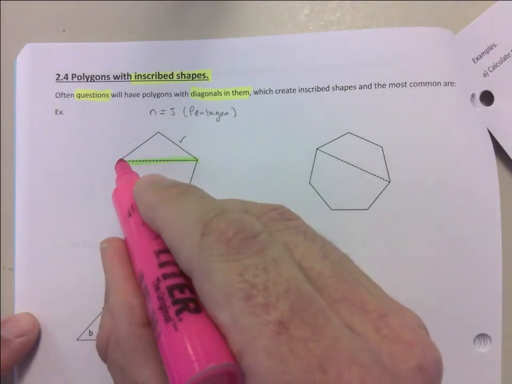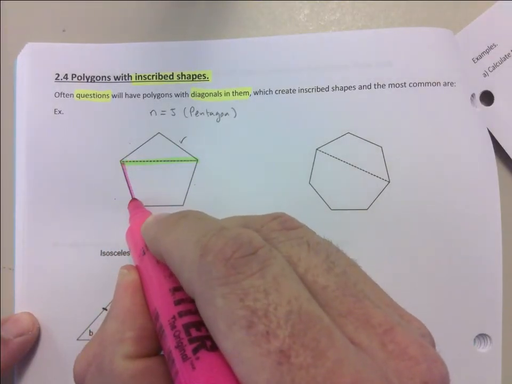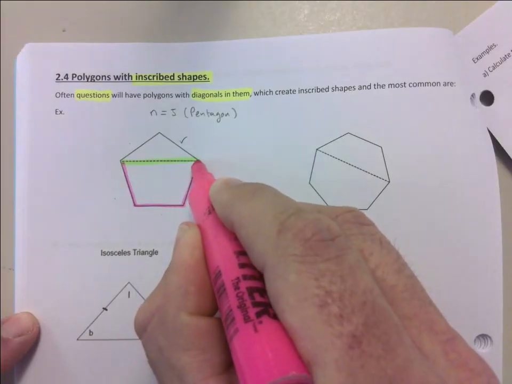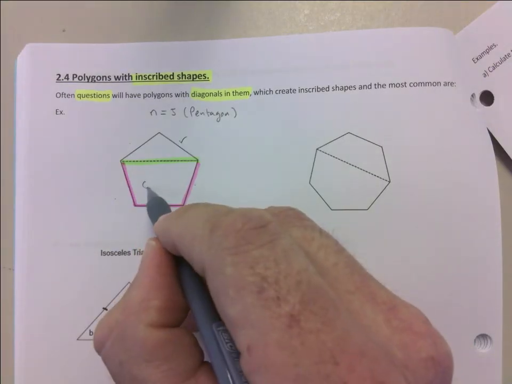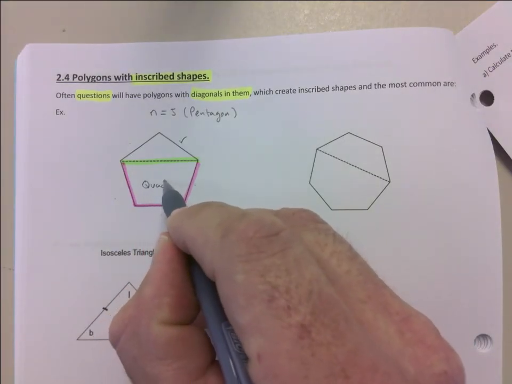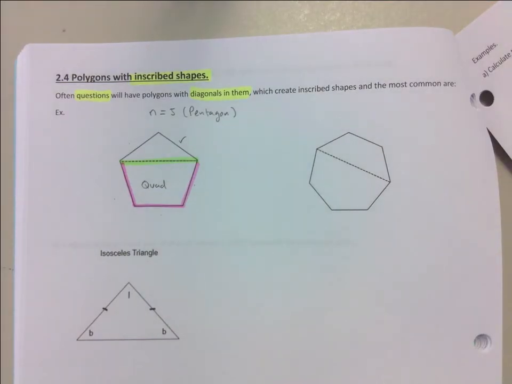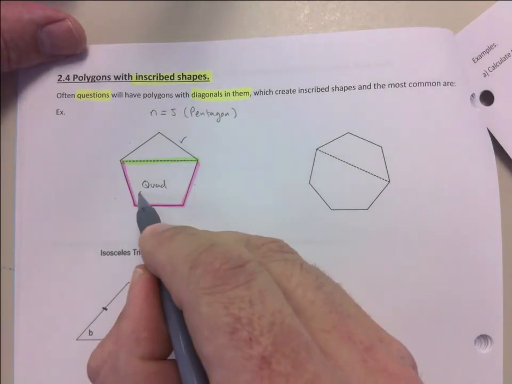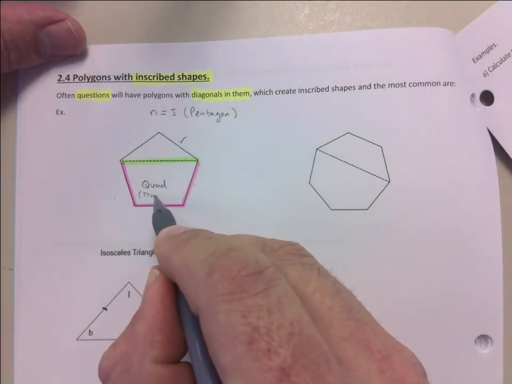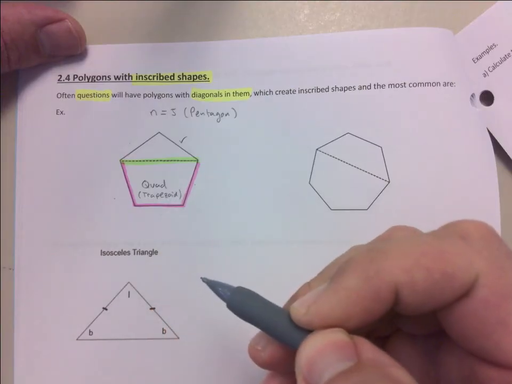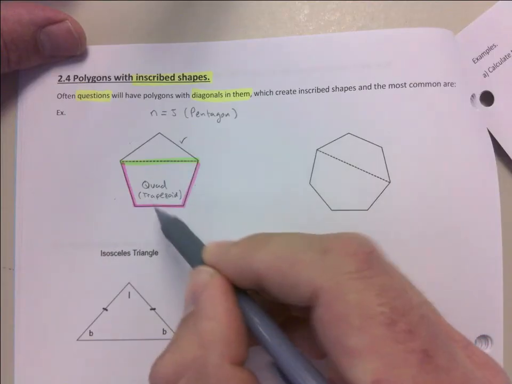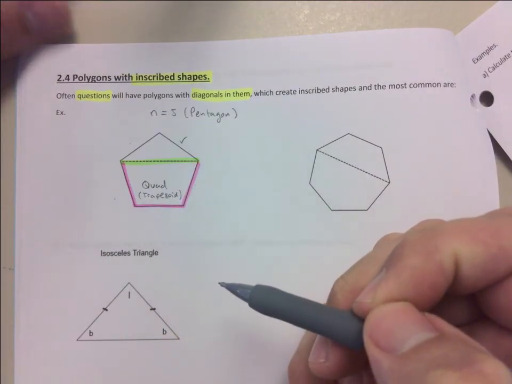It creates one here. That would be a quadrilateral, right? A four-sided shape. In particular, it's a trapezoid. Have you ever heard of that shape, a trapezoid? Some classes have desks that look like trapezoids, right?